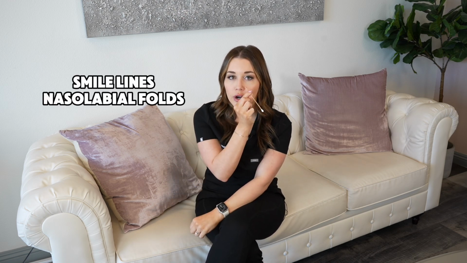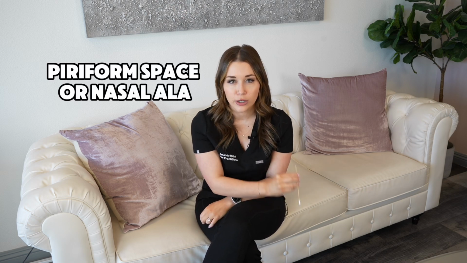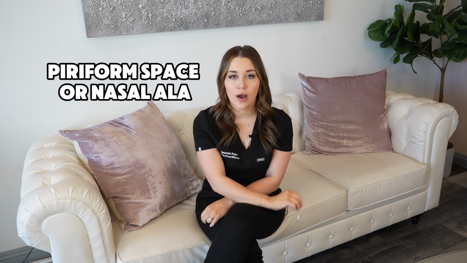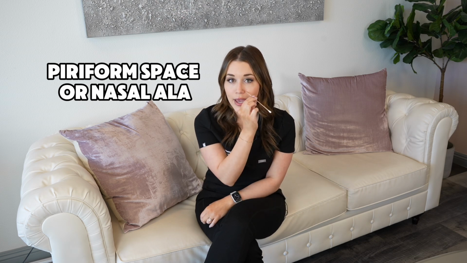The very corner of the nose here is an area that we will put filler, and we usually refer to that as the piriform space. And so I hear that all of the time. Or nasal ala is another common term for this area. And then moving all the way back, of course, we usually just use filler for this. Like I said, the zygomatic arch, very commonly referred to for this area.